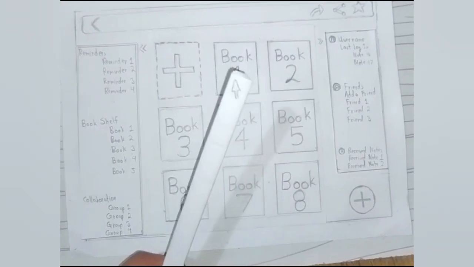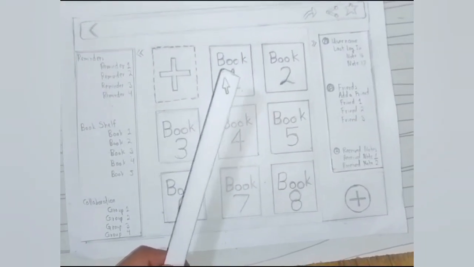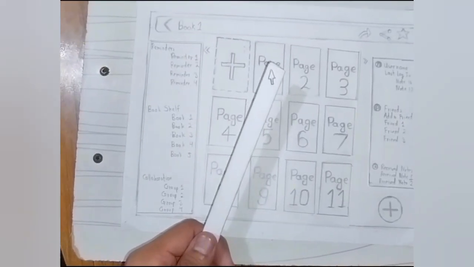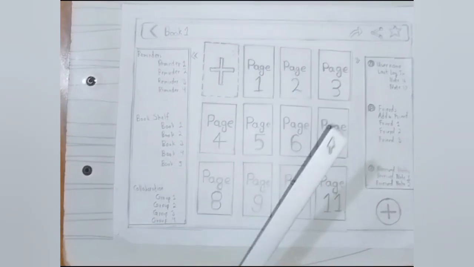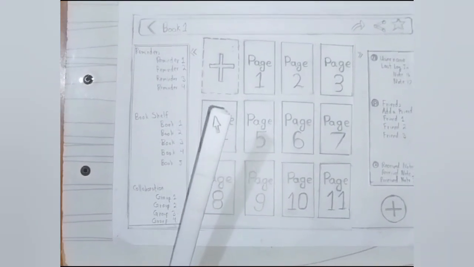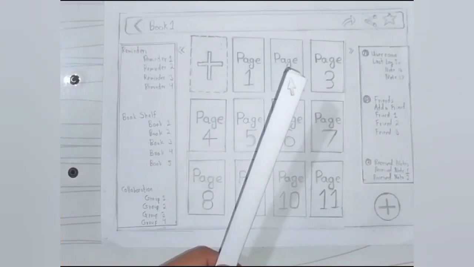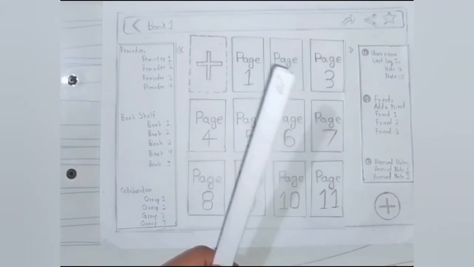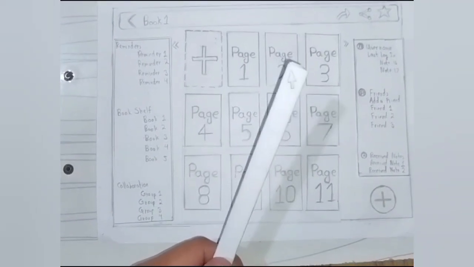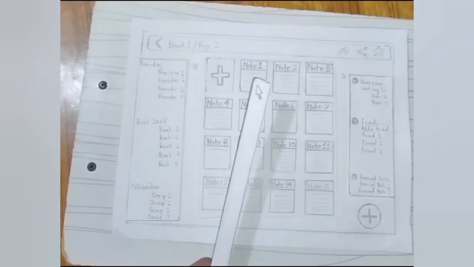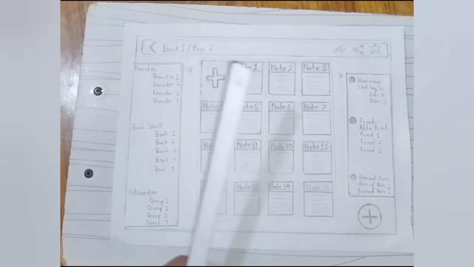If you go on a book like book one, let's click on it. Here we go. This displays all of our pages over here. Now if you click on a page like page 2, it will take us to the notes that we've created inside this page. So let's click on page 2. Here we go. These are all of our notes displayed inside page 2.